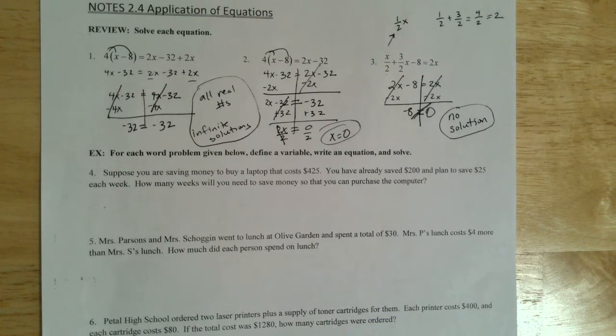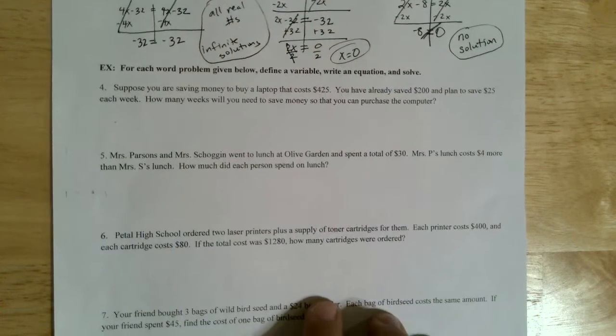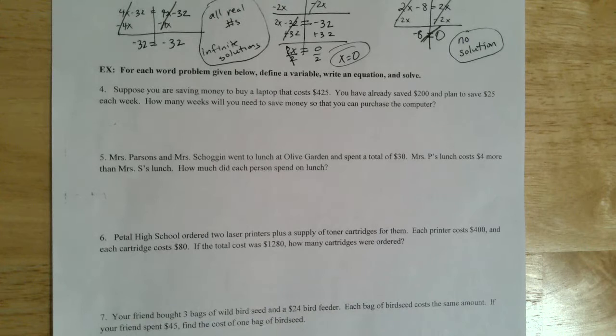All right, so all that was a little bit of review in getting ready for these next problems, which are going to be our word problems, okay? With these word problems, we're going to be presented with a scenario, and we're going to need to identify key pieces in each scenario in order to help us solve what the question is asking us. So let's look at number 4.